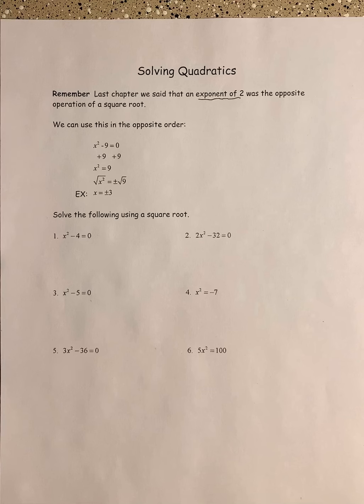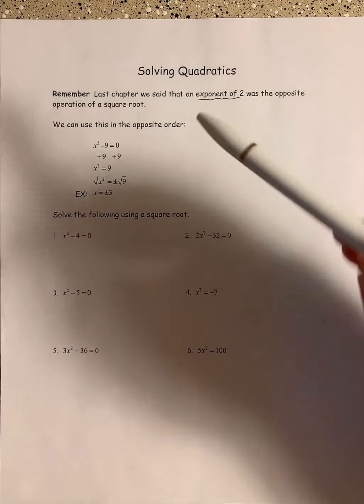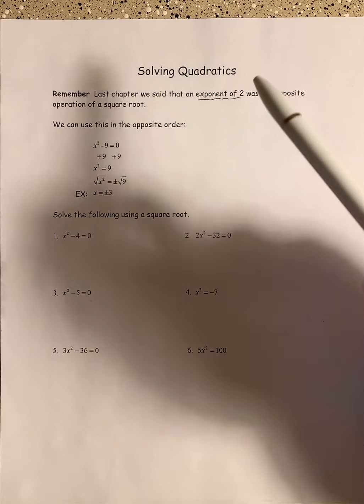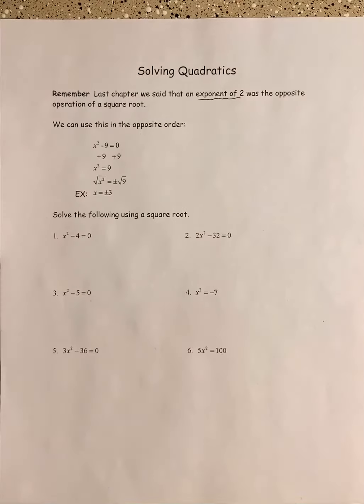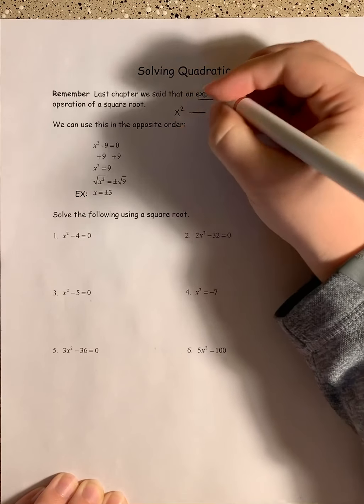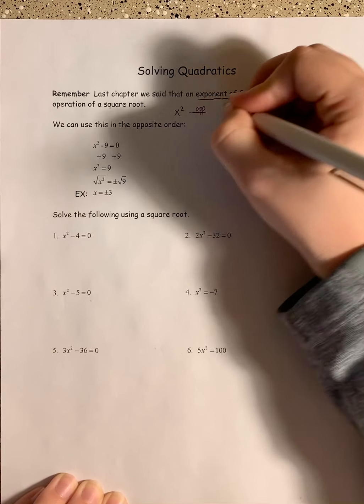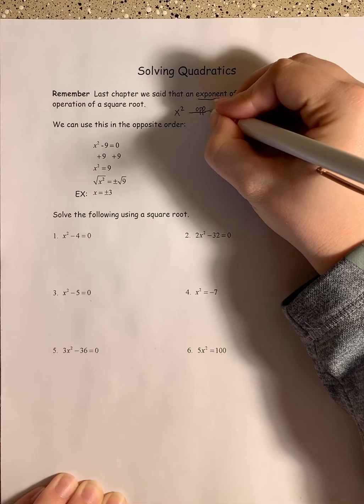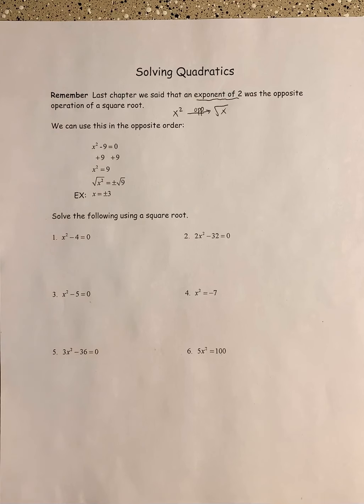Something to remember, I don't know if we ever specifically talked about this, I feel like we did. But whenever you have an exponent of 2, the opposite operation is taking the square root. So if you have x squared, the opposite would be the square root of x. Basically, if you take the square root of x squared, you get x. They cancel each other out. So that's the idea. We can use this to help us solve quadratics.